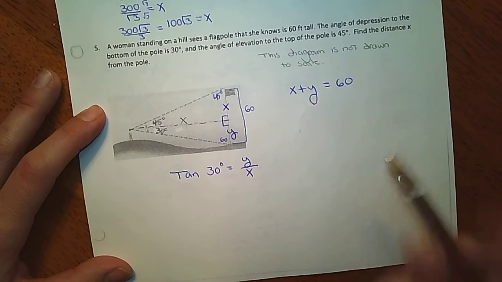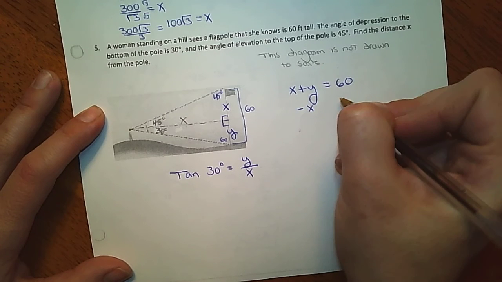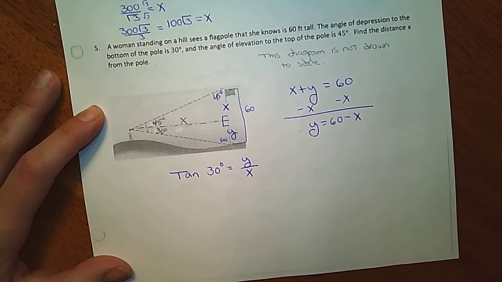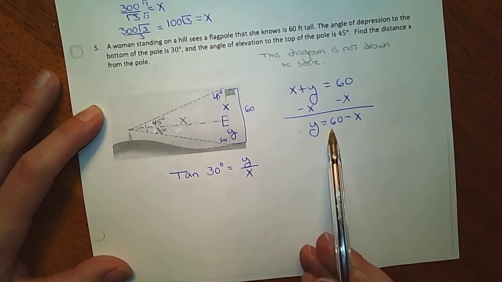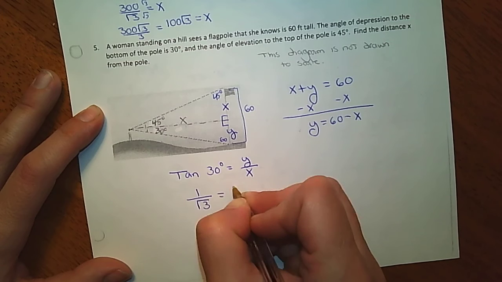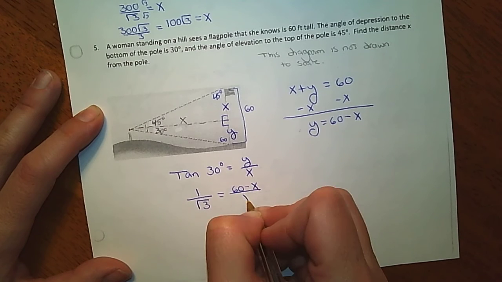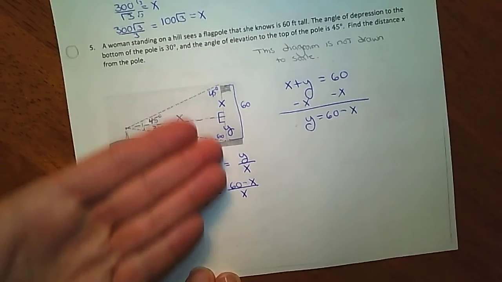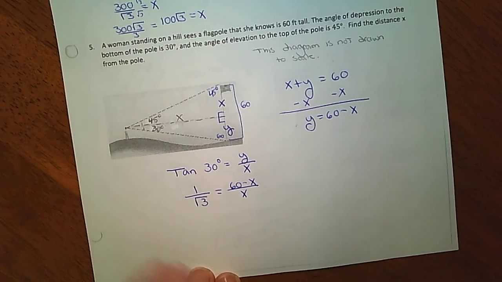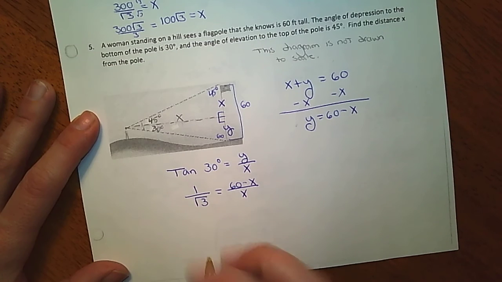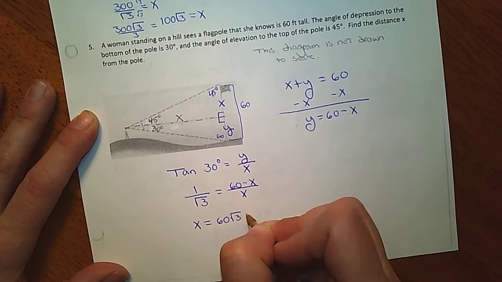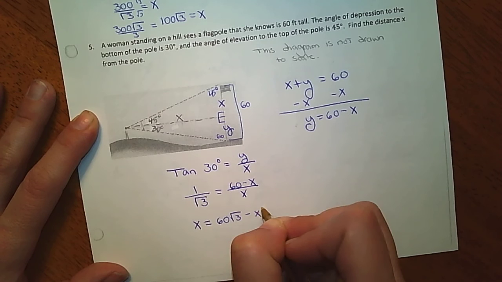We know that if we subtract x, y would equal 60 minus x. Now I can substitute that in for him. So this becomes 1 over radical 3 equals 60 minus x over x. So anytime you have a situation with two different variables in the same equation, use another piece of information that you know to substitute in. Now, I'm going to cross multiply. I get x equals 60 radical 3 minus x radical 3.